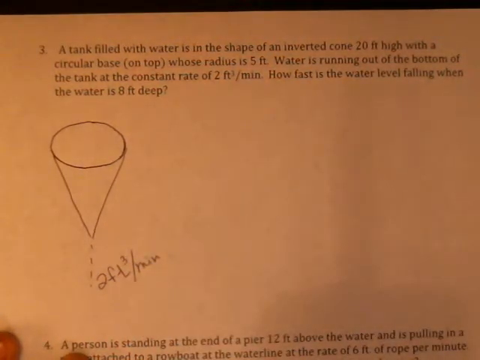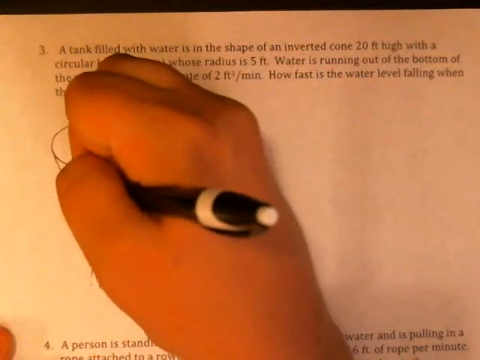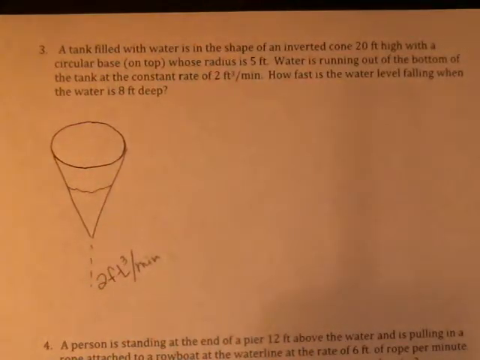And we want to figure out how fast the water level is falling when the water is 8 feet deep. So we have the water at some point in this tank. It starts off full, but it's not going to stay that way. In fact, it's for sure not that way. We're interested in when the water's 8 feet deep, so this actually looks a little high.